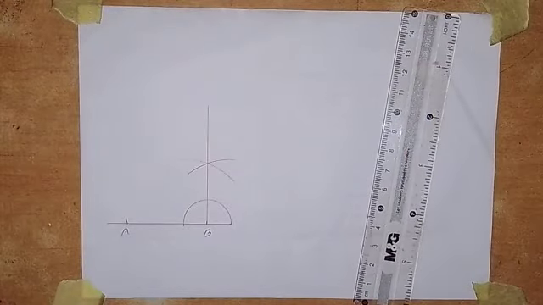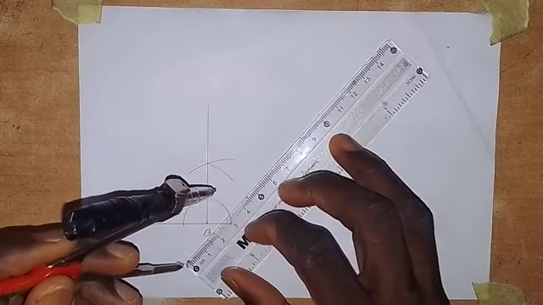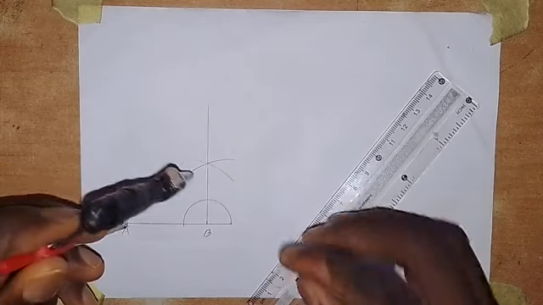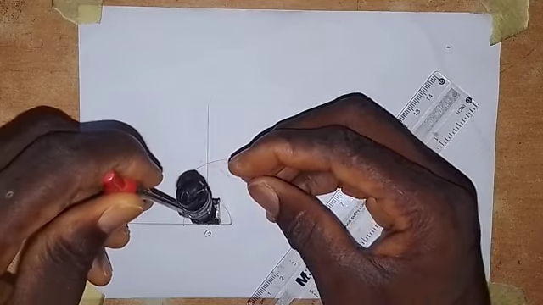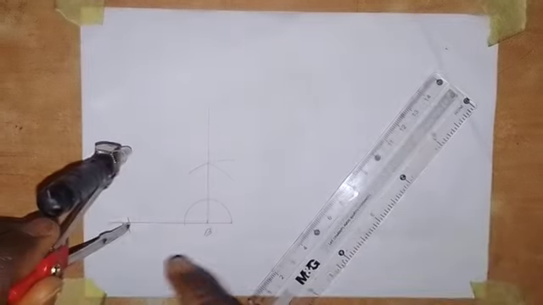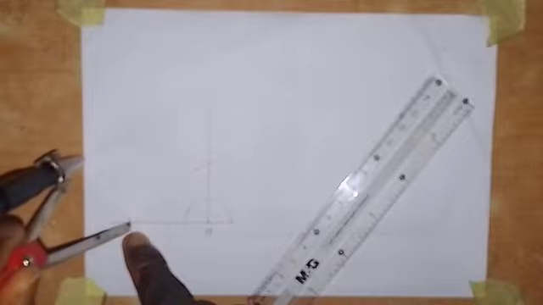Now the next thing we are going to do is take a measurement of 40 millimeters. Already AB is 40 millimeters, so I can just take the measurement from point A to point B. With the compass at point B, draw an arc like this. Then with the pinpoint at A, draw an arc like this.